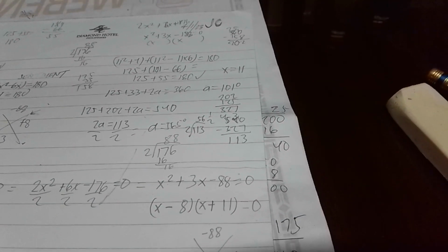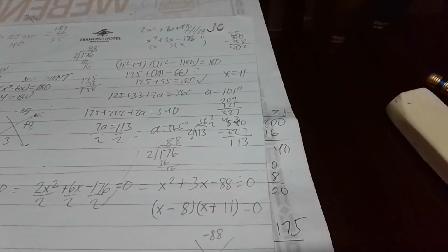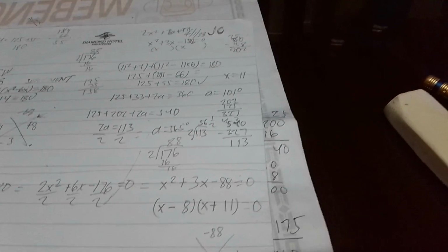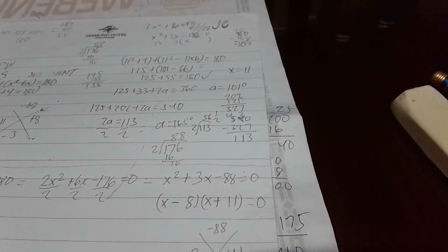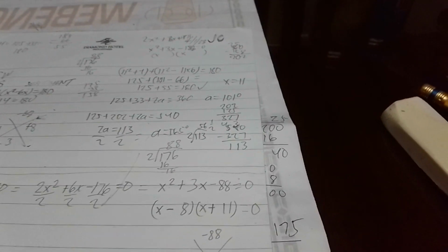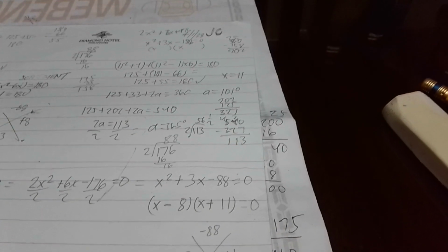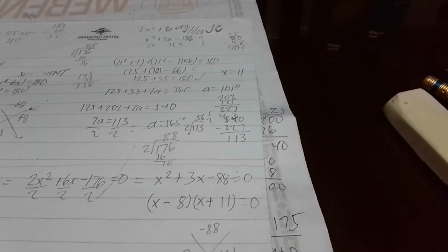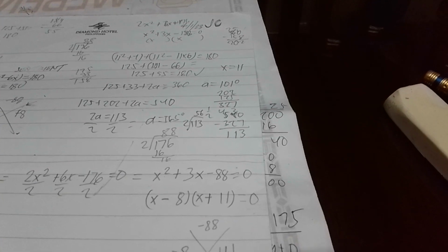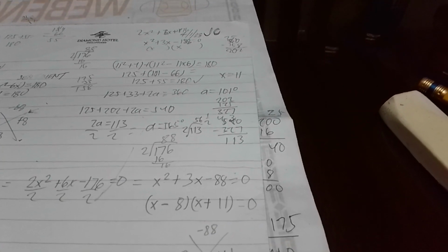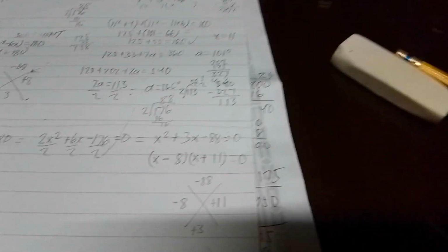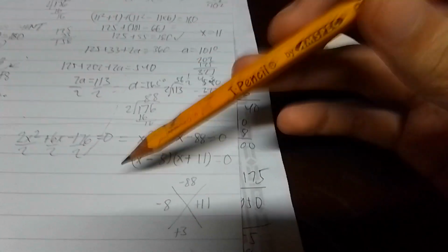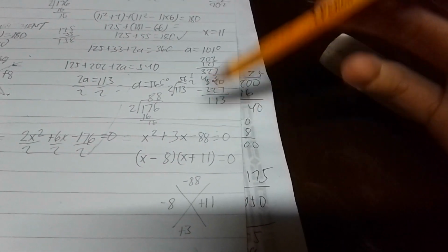Then we can factor it out further. So we put 2 parentheses, applying the FOIL method. We did x minus 8 times x plus 11 equals 0. Remember, the numbers that you should get here are the numbers that add up to positive 3, which is the middle term that you see here, and multiply to give you the constant term which you see here.